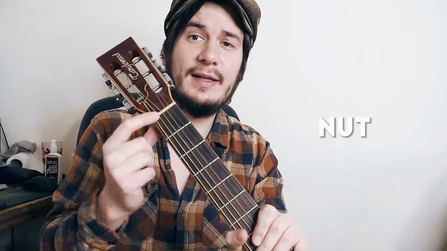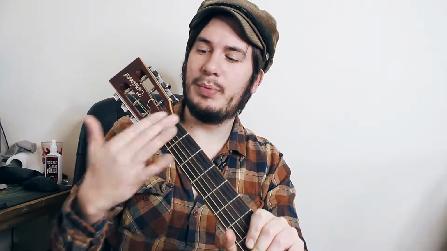So along here you have what is called the nut. Now this is made of different materials on different guitars, but they always have one on the neck where the strings pass through slots on a bit of plastic, or sometimes it's made of synthetic bone or all sorts of different material. You'll have what's called a nut where the strings pass through before they get to the headstock and the tuners.